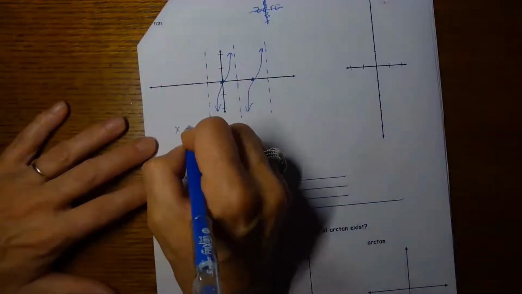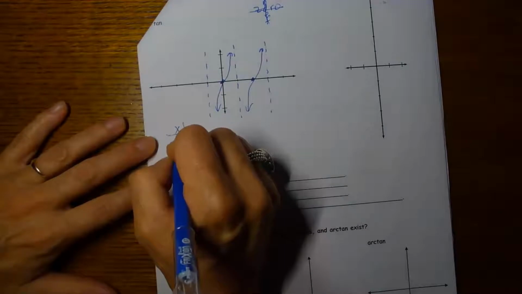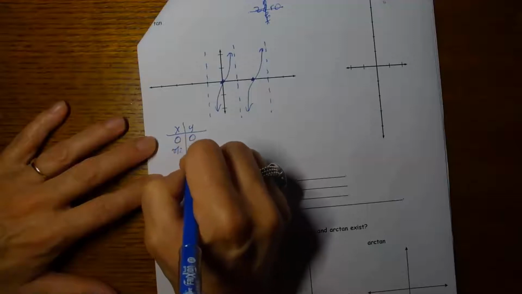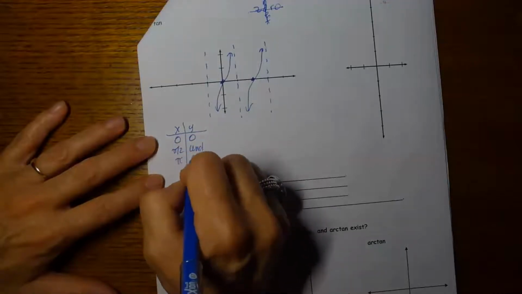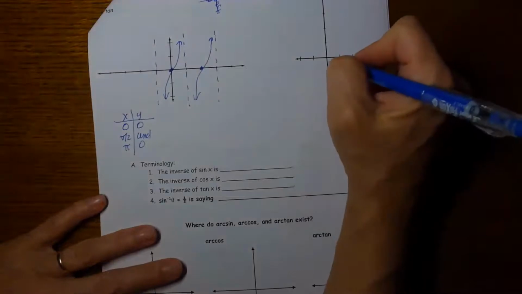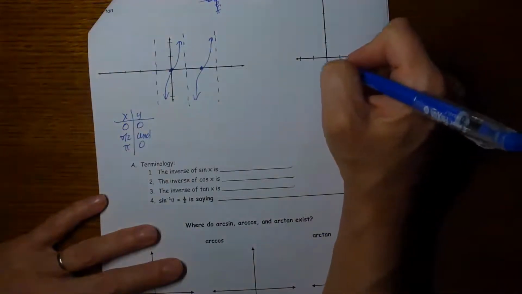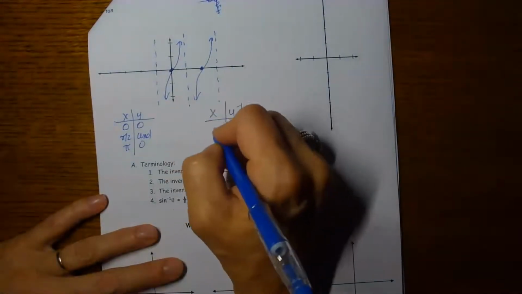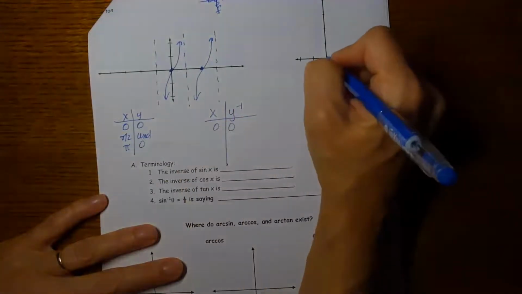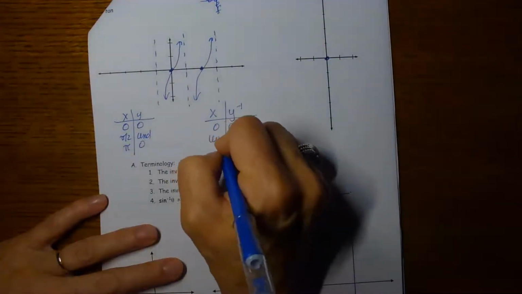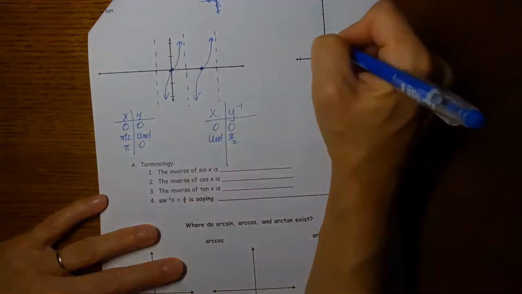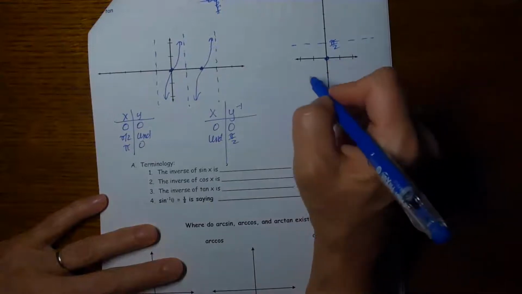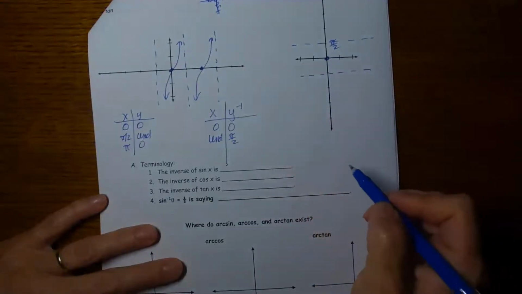Right? So at 0, tangent is 0. At pi over 2, it's undefined. At pi, it's 0. So let's go over here. What are we going to put over here? X's. Let's write our inverse down. So what's it going to be? 0, 0. And then it's going to be undefined at pi over 2. So there's pi over 2. So 0, undefined, 0, undefined.